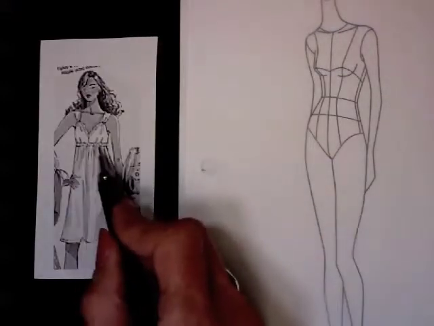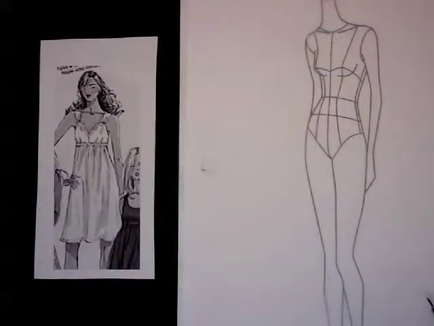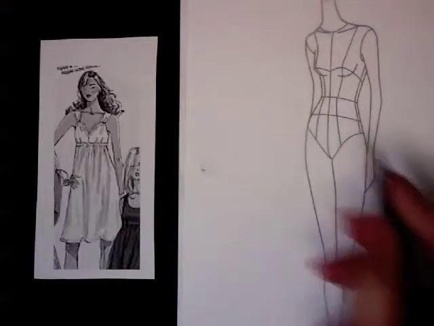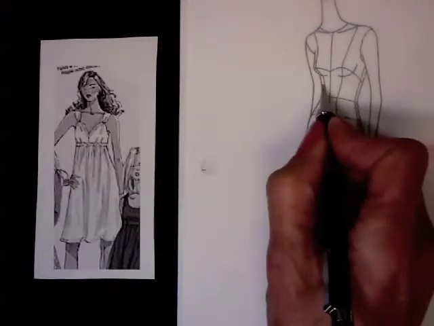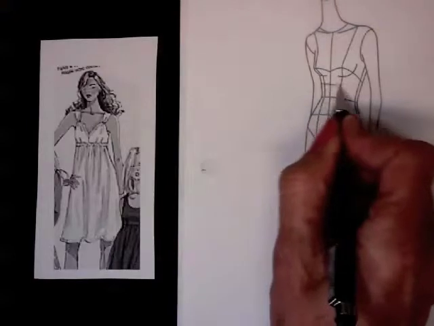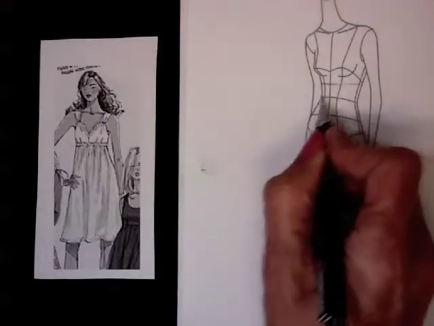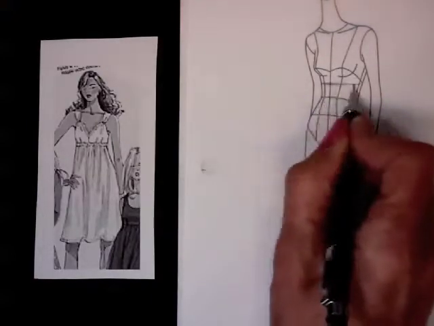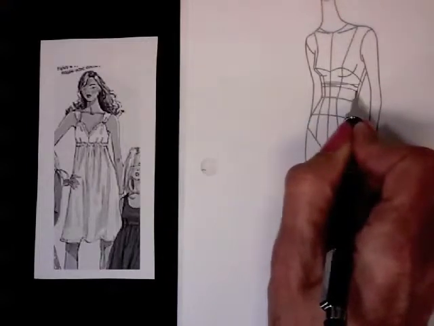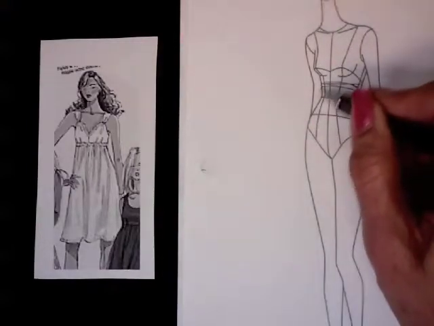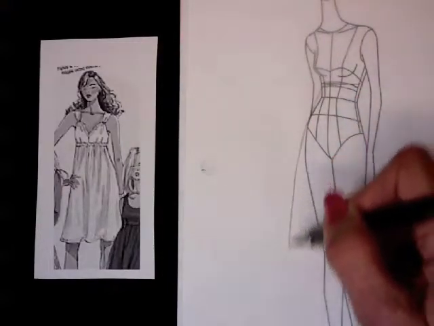And for this one, you have to indicate where the waist of the skirt is. I always start there. And it looks like this one is just underneath the bust line. So I'm going to indicate my little line right here. Now I'm going to follow the line of my croquis right here, and I'm going to draw my contour.